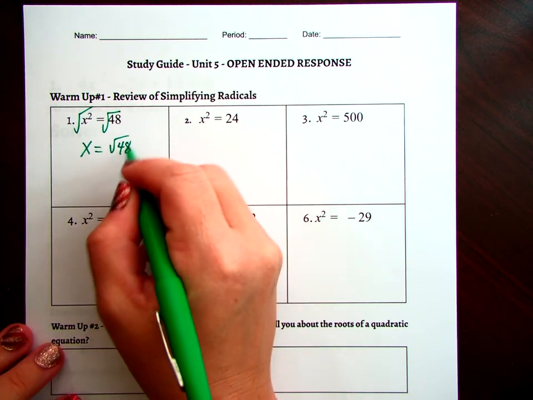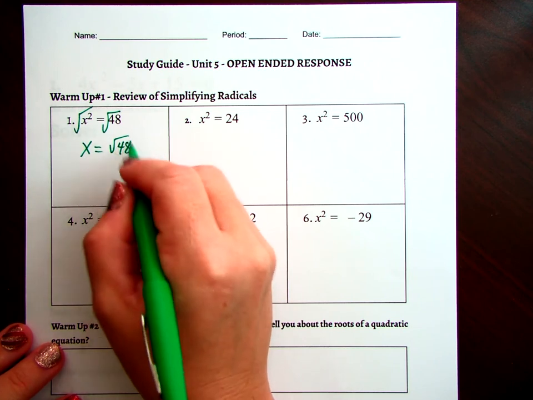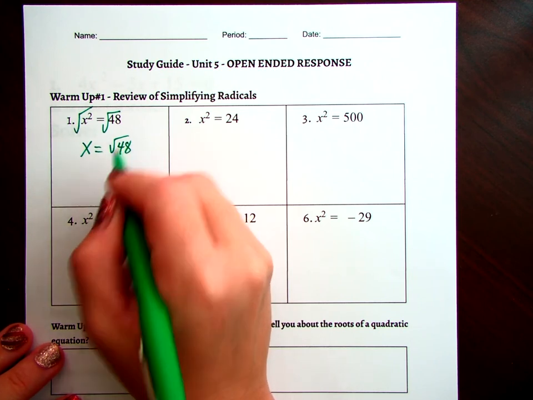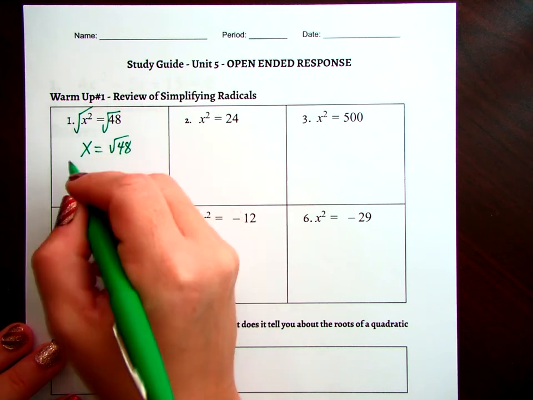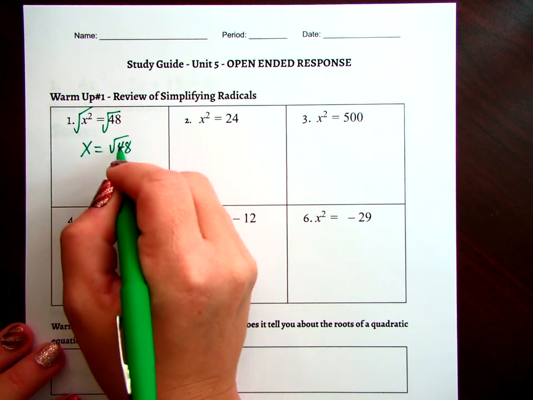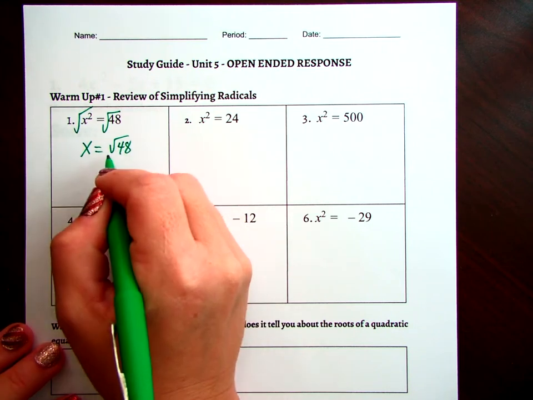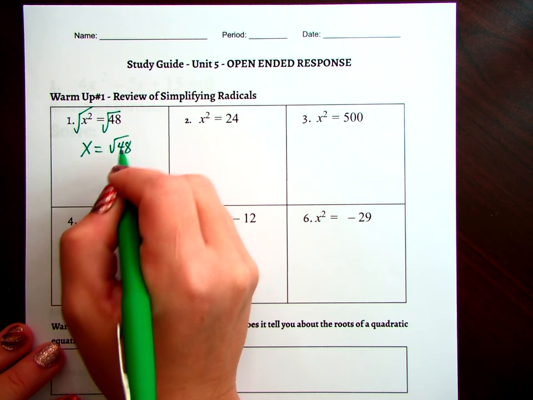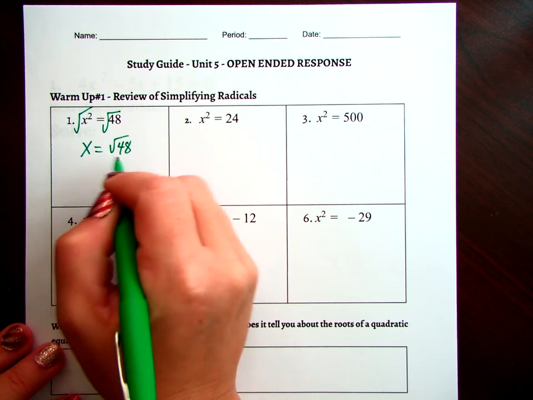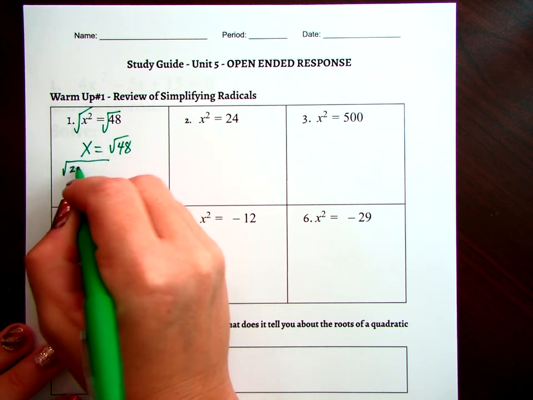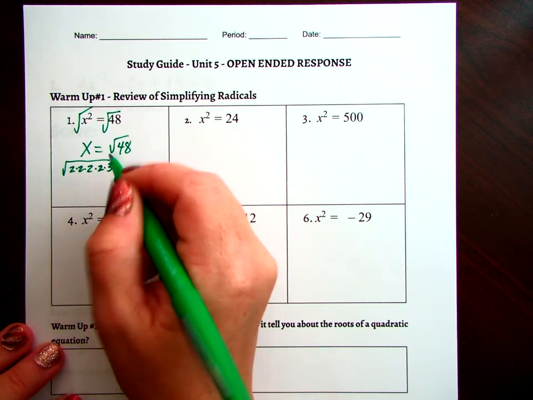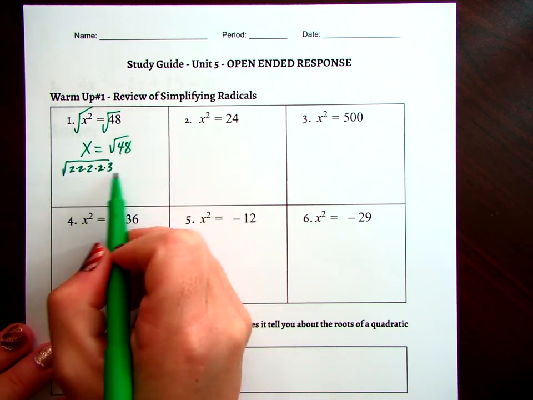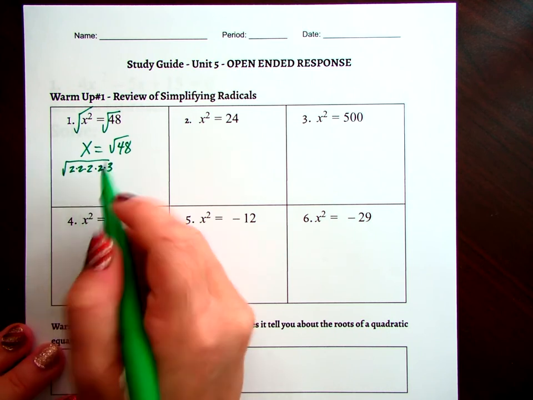We've got to break down the 48 into what times what equals, looking for factors that we can pull out if there's in pairs. So we're looking for factor pairs. So for example, 48 could be broken down into 8 times 6. But 8 can be broken down into 2 times 2 times 2, and then 6 can be broken up into 2 times 3. So 6 times 8 can be broken down into this prime factorization.